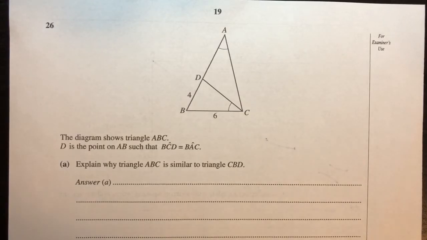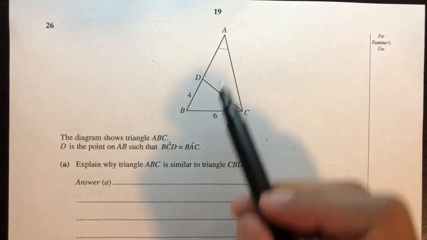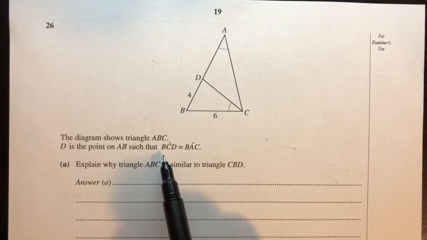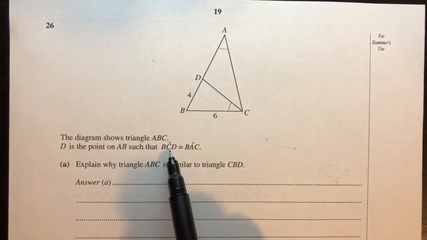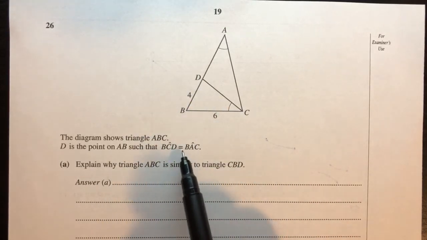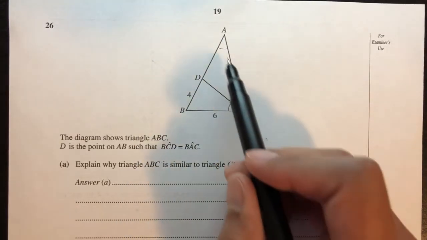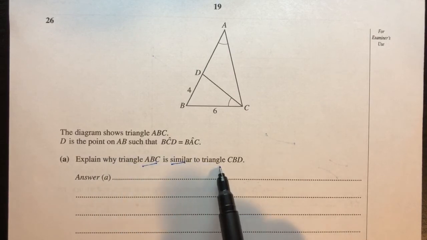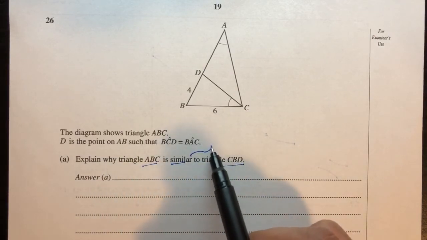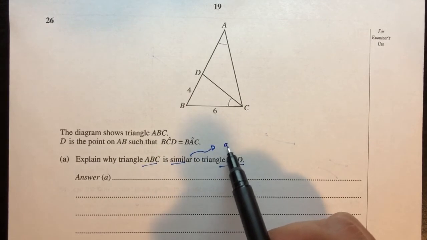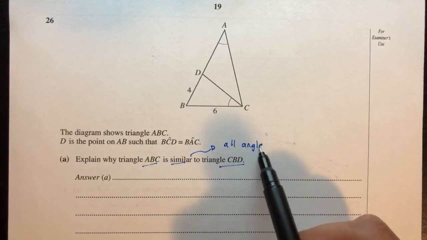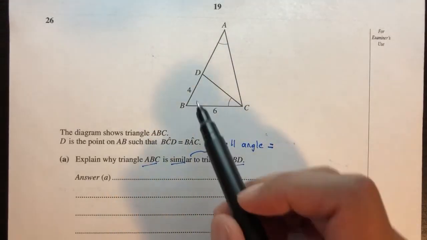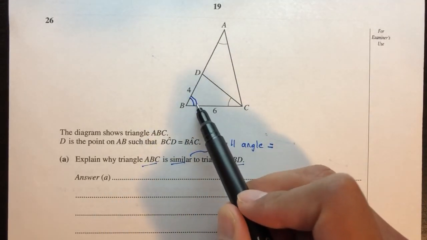Question number 26. The diagram shows a triangle ABC. ABC is a big triangle, and we have D as a point on AB such that BCD is equal to BAC. So these two angles are the same. Now, explain why triangle ABC is similar to triangle CBD. One way to prove that triangles are similar is to prove that all the angles are equal. Here we already have this equal to this. Now you will say this is the same for both triangles.